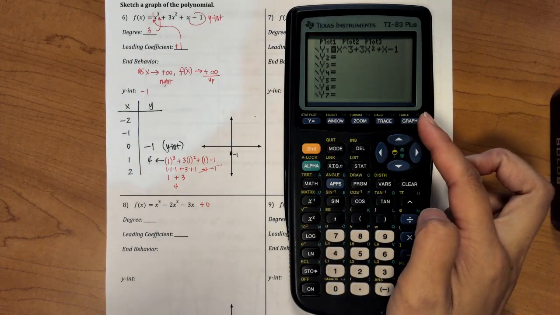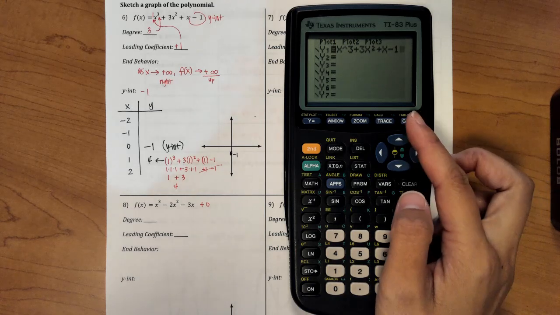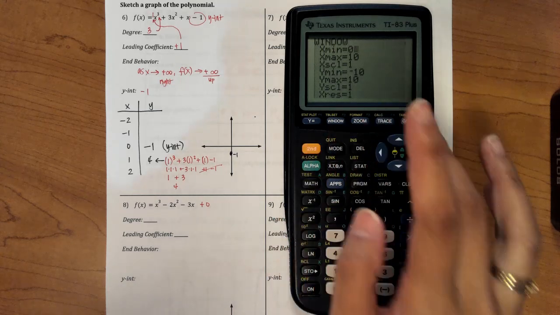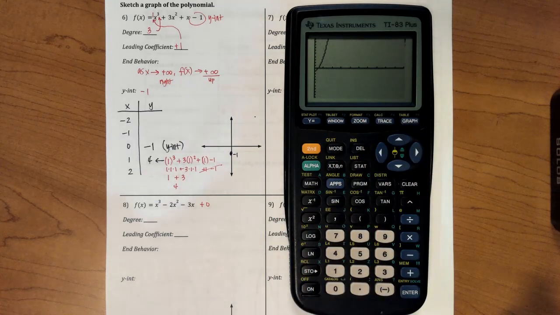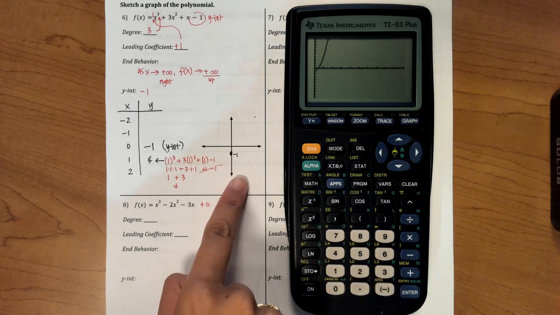Now we're going to hit graph, but before we do that, we might want to make sure that our window is in the right place. So what happens sometimes, let me just change this randomly, is that some people see this on their graph because they put something in already, and do you see how you can't see both sides of the y-intercept?